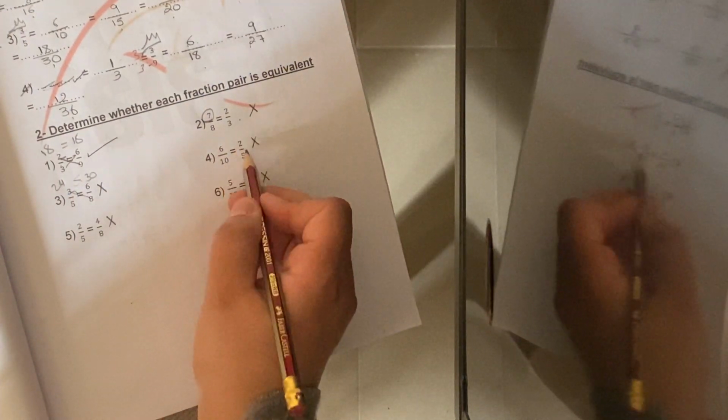6 over 10 and 2 over 5, scissors. 5 times 6 is 30. 10 times 2 is 20. Of course, they are not equal. For the 2 over 5, I can move to the equivalent fraction. 2 becomes 4, which means I did times 2. So the 5 must be times 2. Does 5 times 2 give me 8? No, so it's not equivalent.